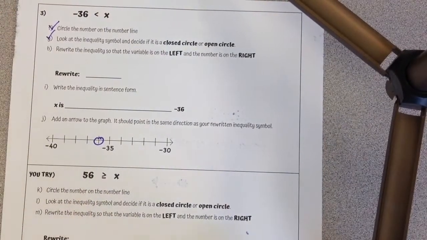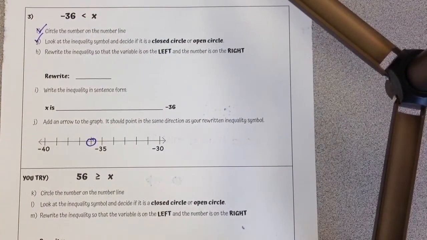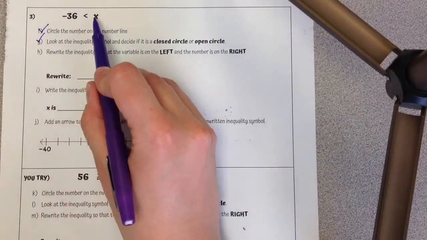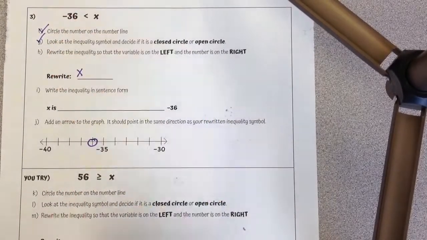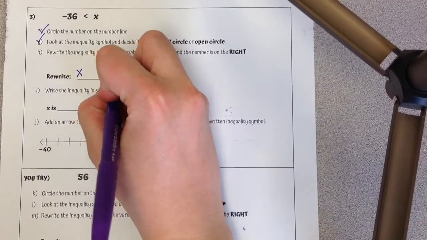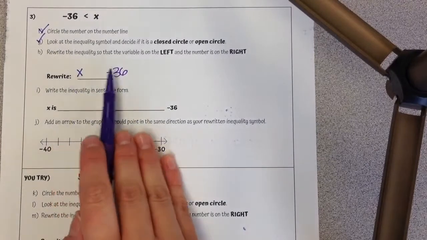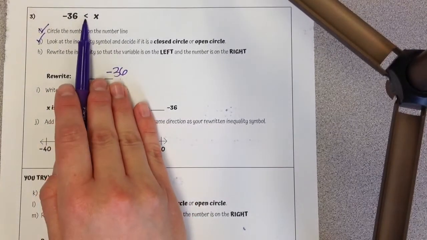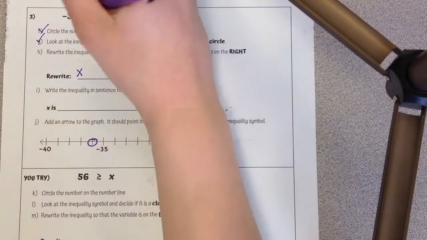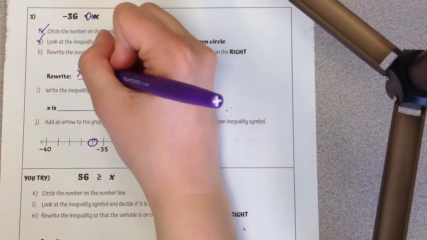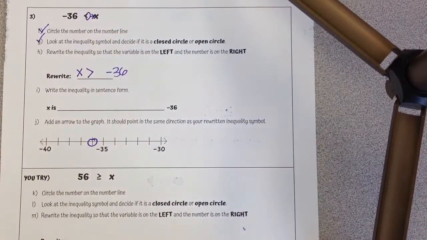Now I'm going to rewrite the inequality so that the variable is on the left and the number is on the right. Okay, so my x, I want that to come first. My negative 36, I want to come second. Since I flip-flop them, I have to flip-flop my inequality. Or I can think of it like this. The opening is towards the x, so my opening still has to be toward my x, okay?